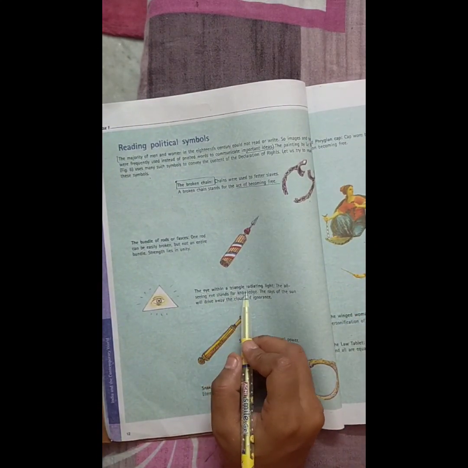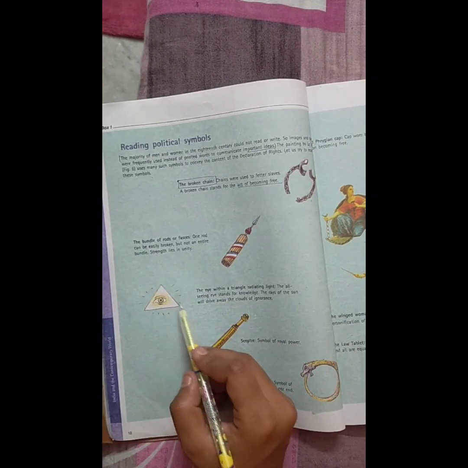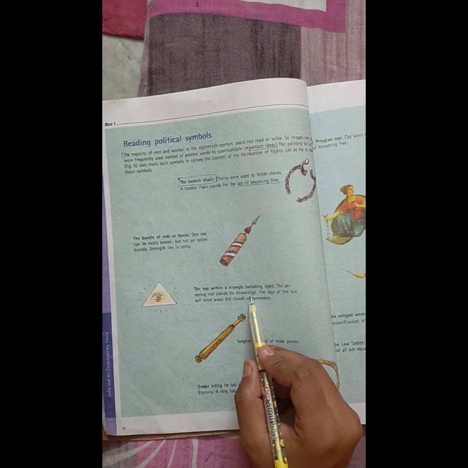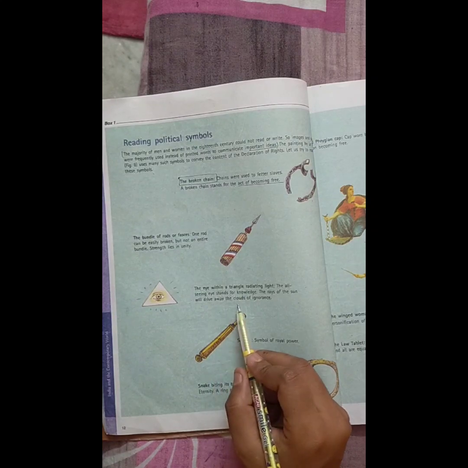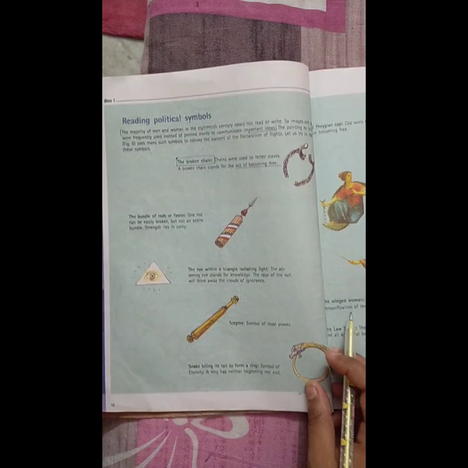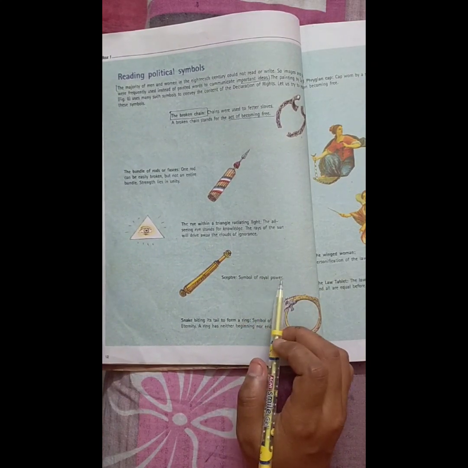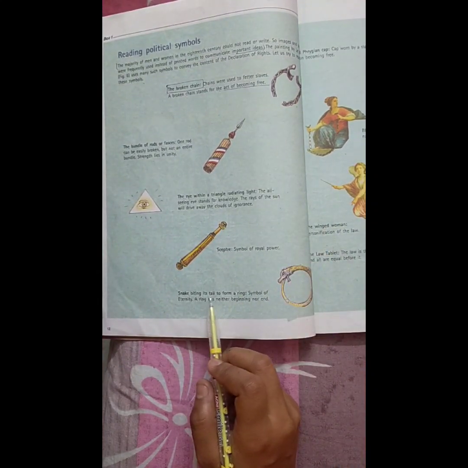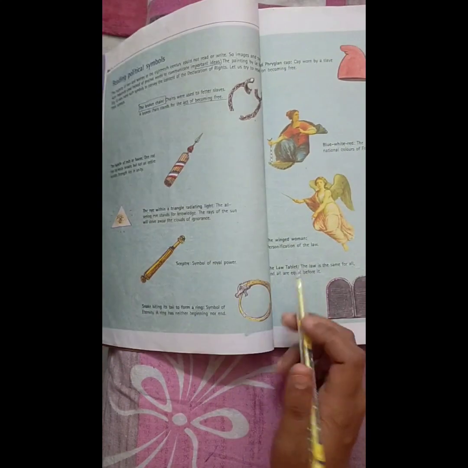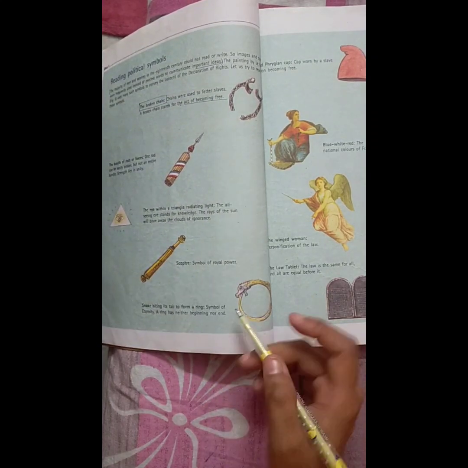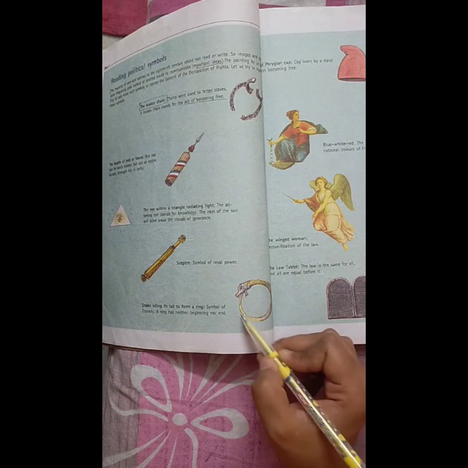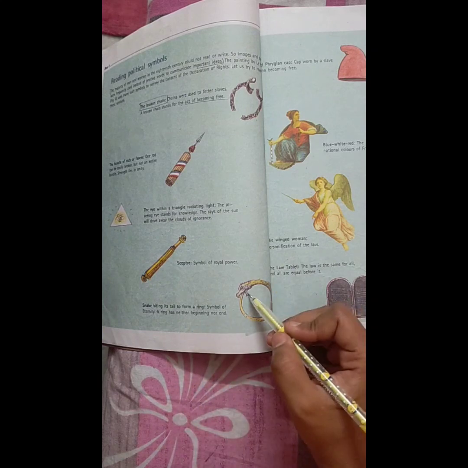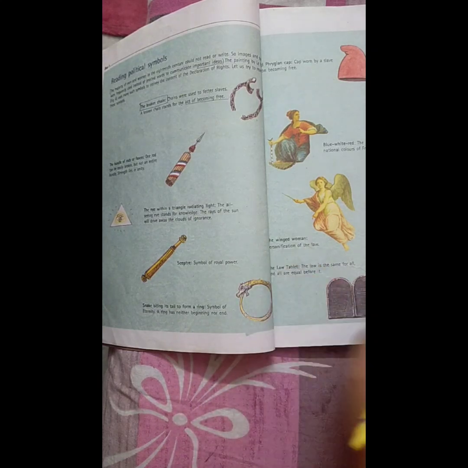Next, the eye within a triangle radiating light. The all-seeing eye stands for knowledge. The rays of the sun will drive away the clouds of ignorance. Then next, the scepter, symbol of royal power. Snake biting its tail to form a ring, a symbol of eternity. A ring has neither beginning nor end.